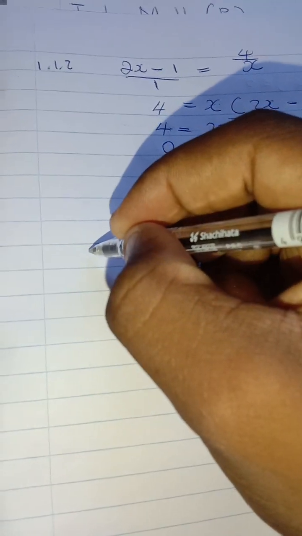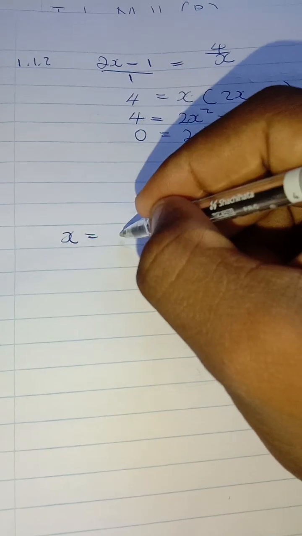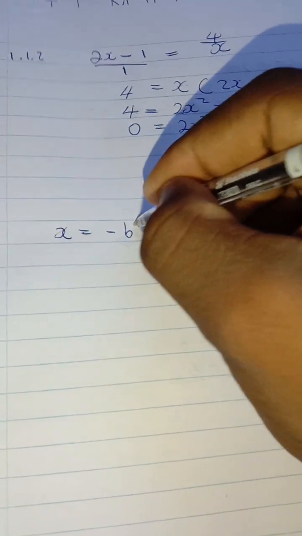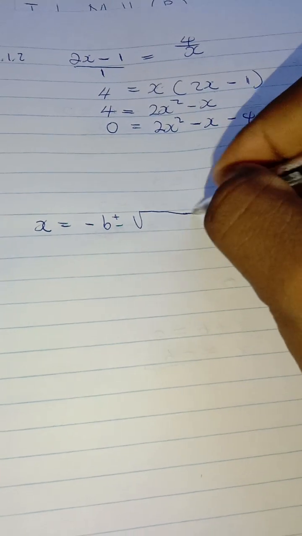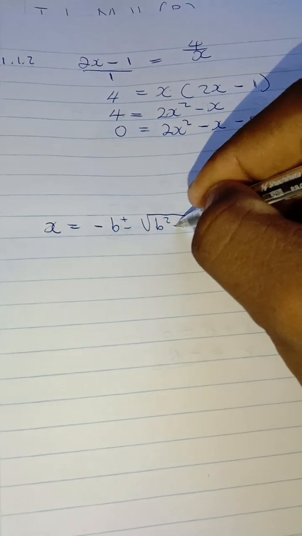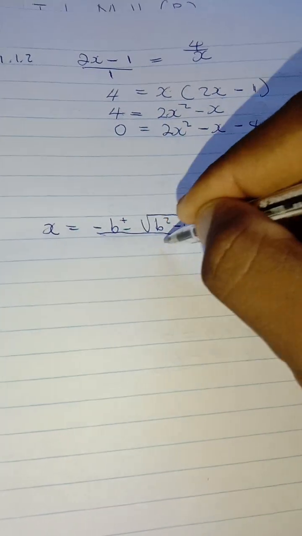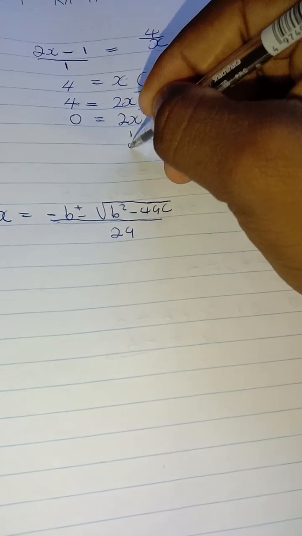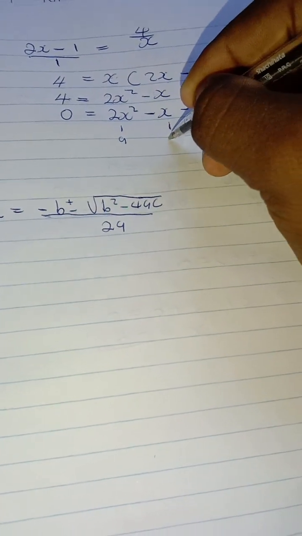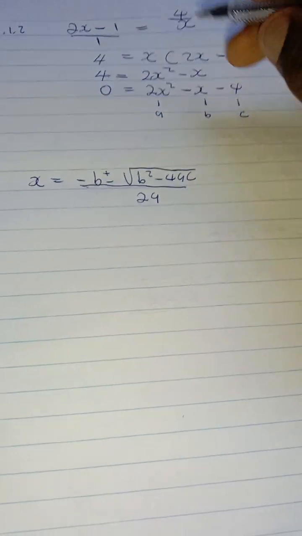Okay, so the formula is like this: x equals negative b plus minus the square root of b squared minus 4ac, over 2a. This is a, this is b, and this is c. Come on, guys.